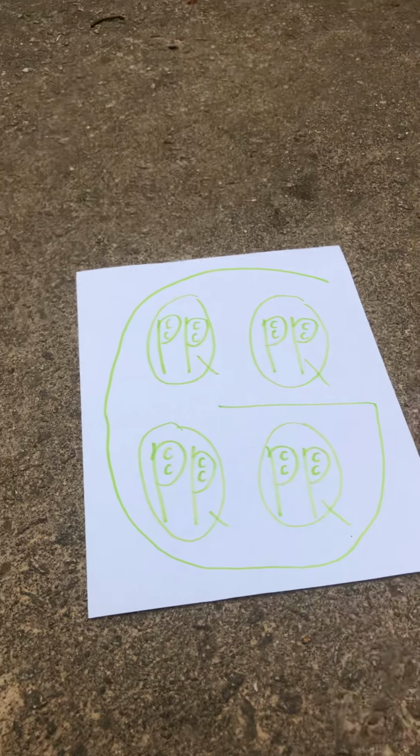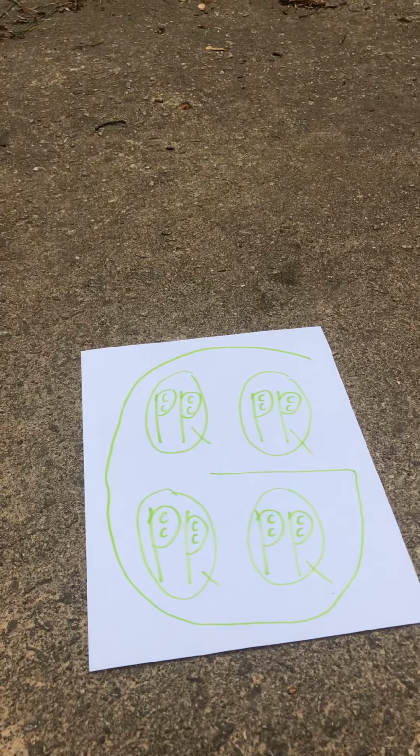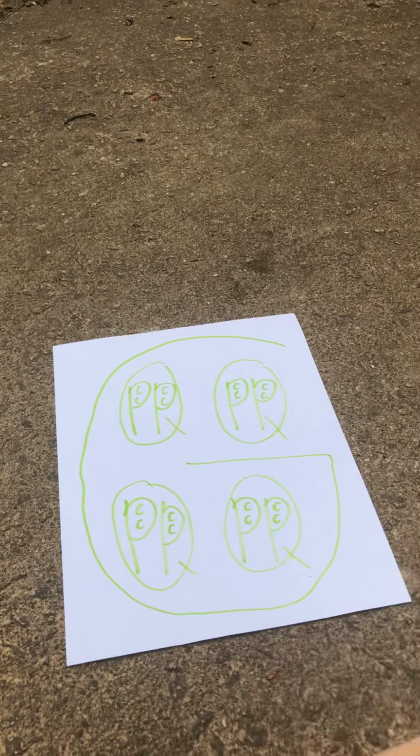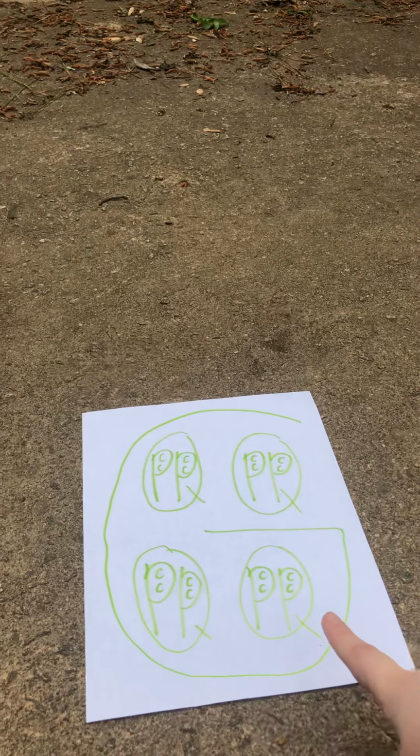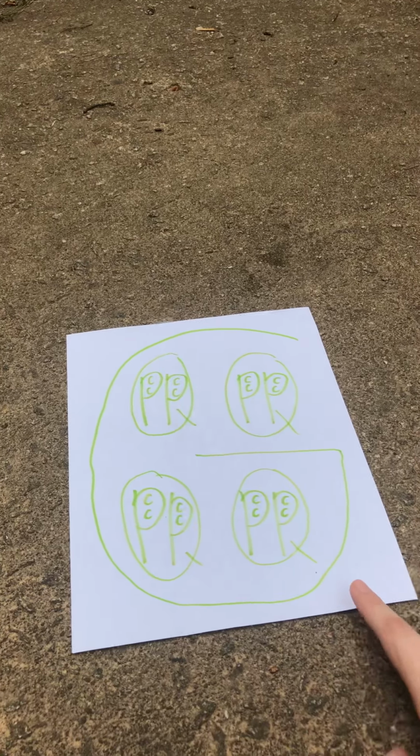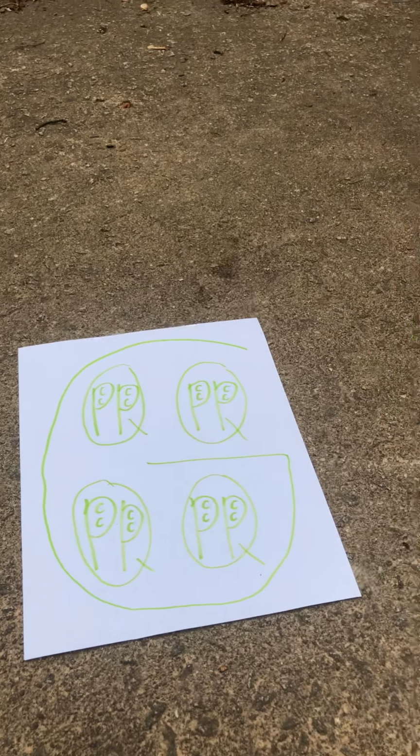Those are the smallest. Which one's the second smallest? That would be pints. Which one is the third smallest? That is quarts. And which one's the biggest? It's gallons. So just looking at this visual will help you.